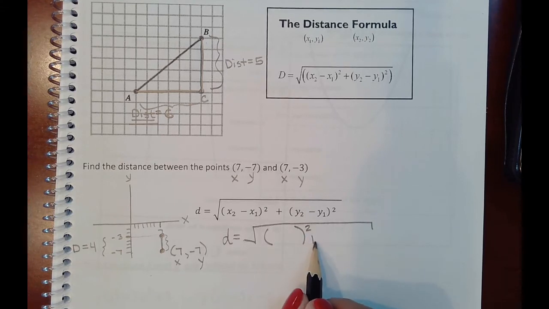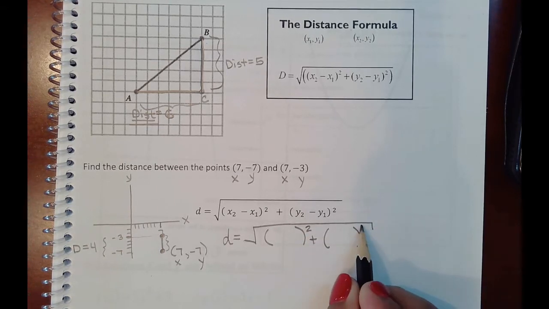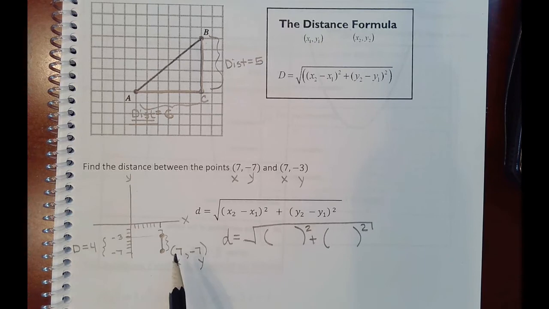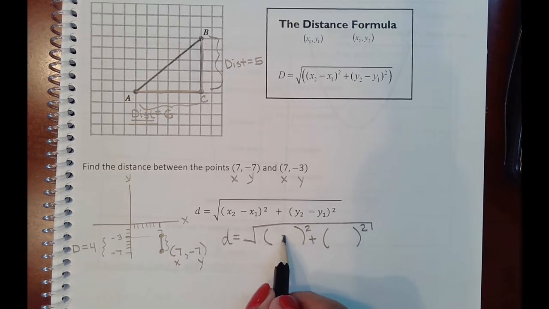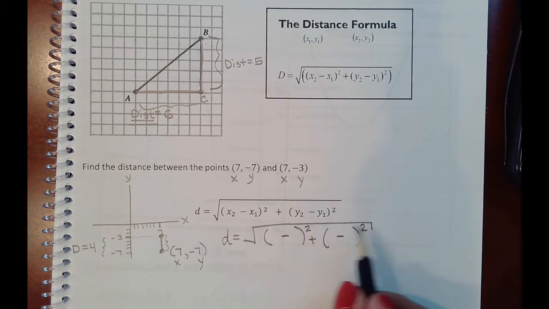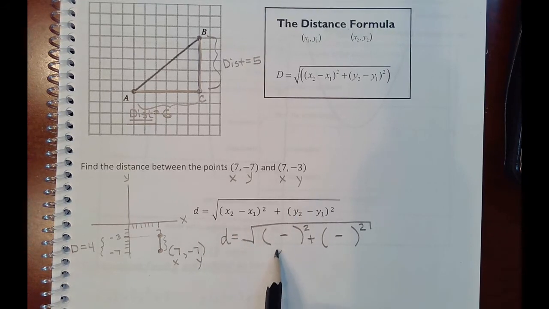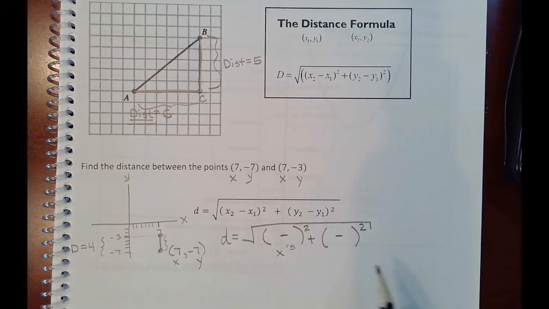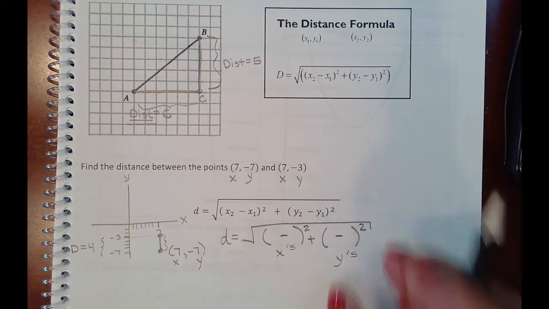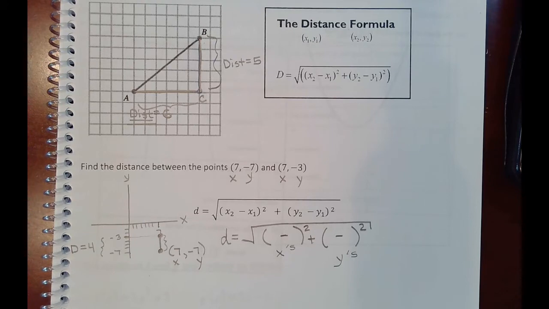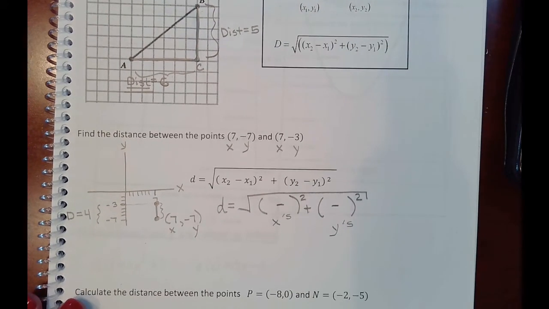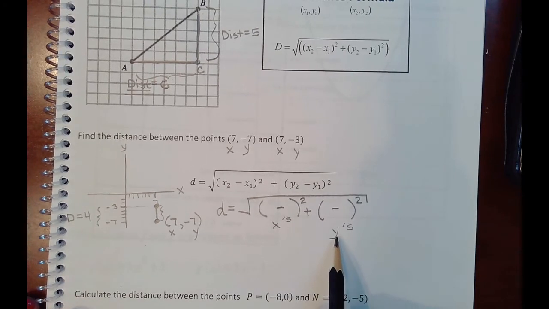Now, I would get yourself ready at the beginning by writing a shell for this formula. Put the minuses in the parenthesis, put the squares on the parenthesis, put the plus sign between them. This formula says that you're going to put your x's in one parenthesis and your y's in the other one. It actually doesn't matter whether you put the x's here and the y's here or vice versa, but you do need to get both of your x's in one parenthesis, both of your y's in one parenthesis.